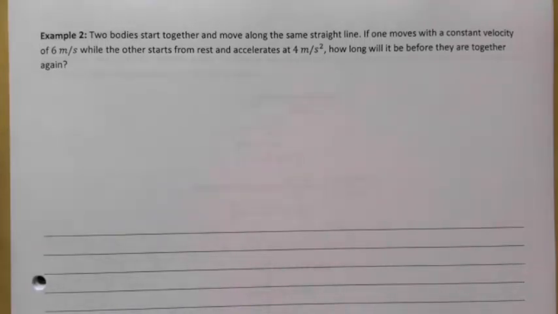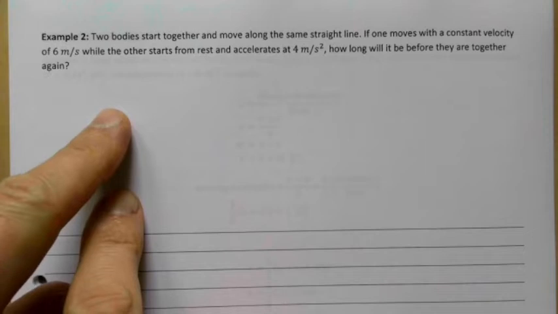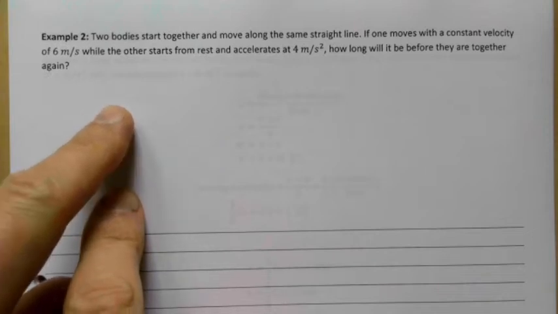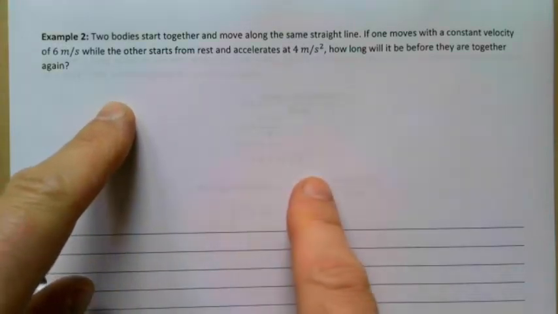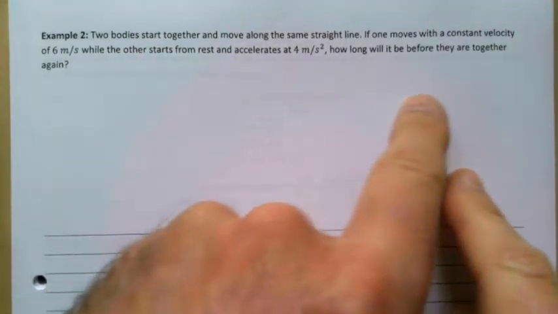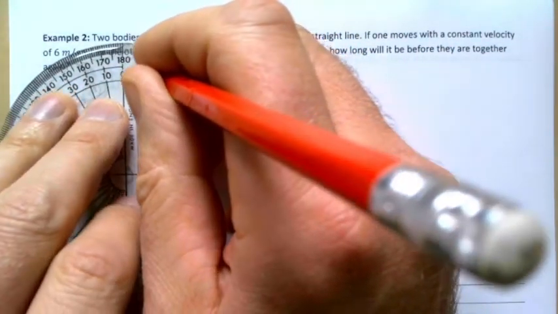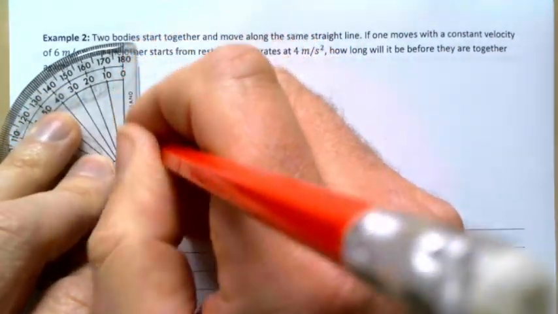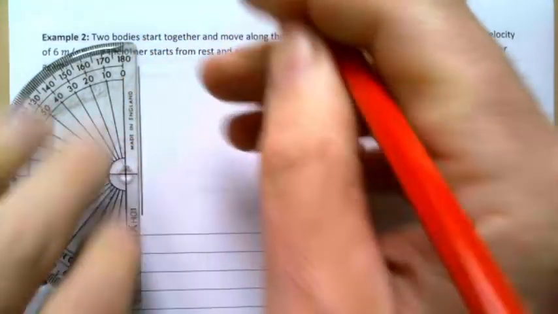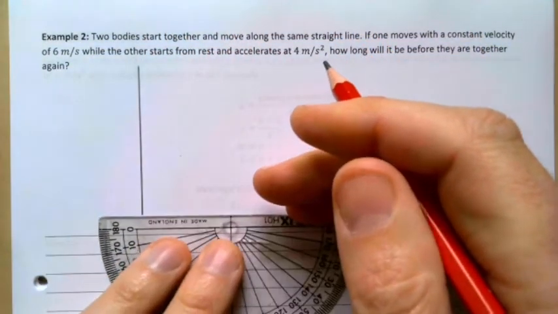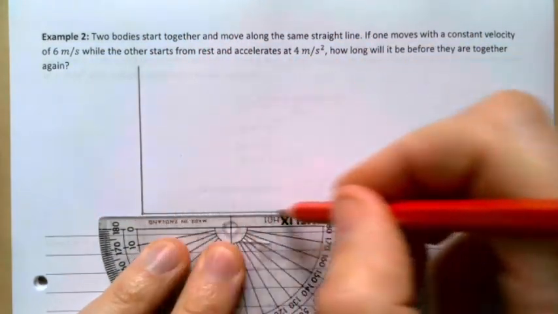So hopefully you can picture what's going on here. We have two things starting off. If one's starting off at rest and the other's starting off at 6, the one going at 6 will get a bit of a head start, and then this one gets quicker and quicker and quicker and then catches up. So we need to try and represent that on a velocity time graph.